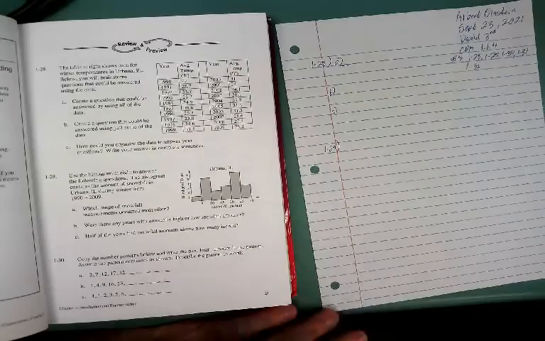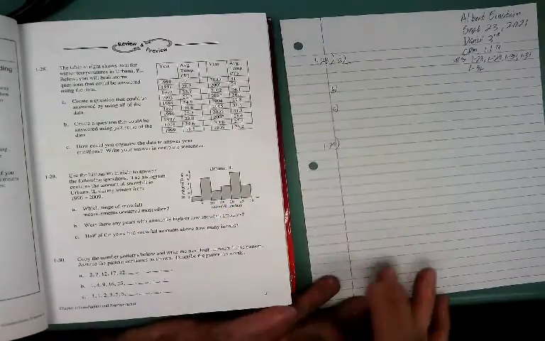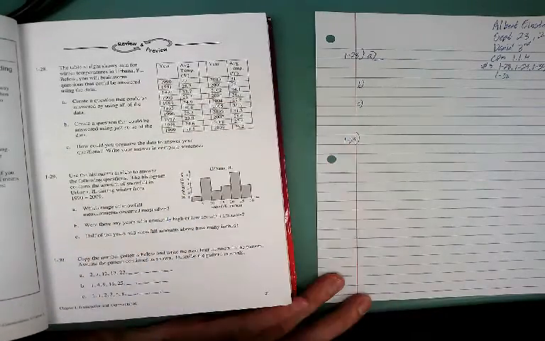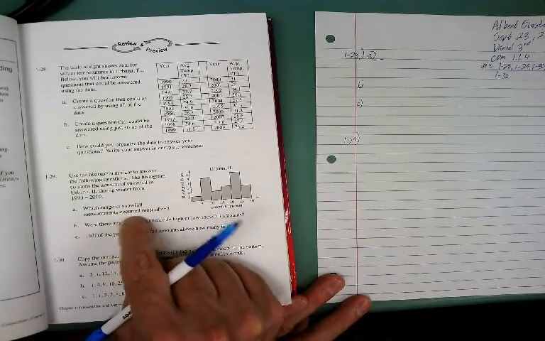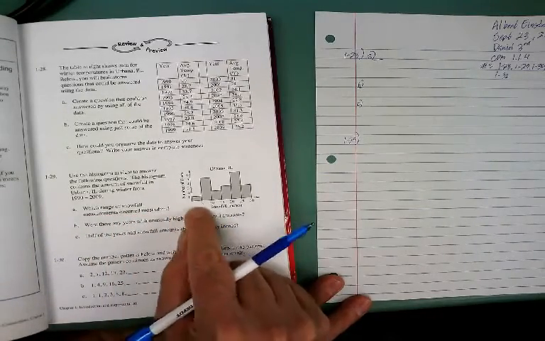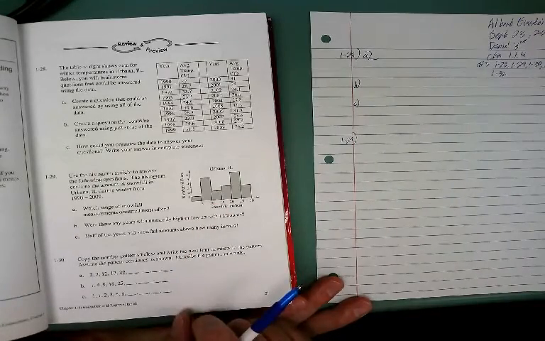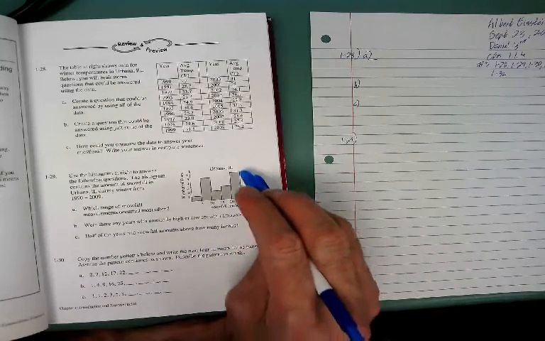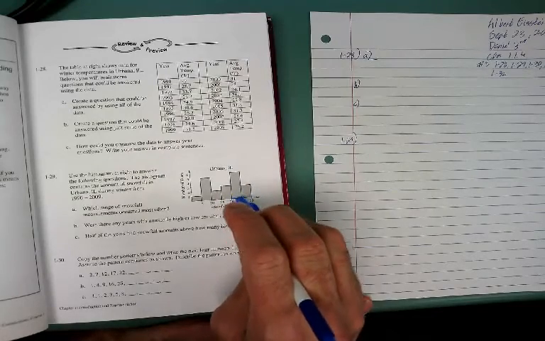The first question says, and this is about snowfall in Illinois, same town, between 1990 and 2009, same date range: which range of snowfall measurements occurred most often? So 0 to 5, 5 to 10, okay? And it looks like the range of snowfall that happened the most often was over here. 6 years they got between 20 and 25.